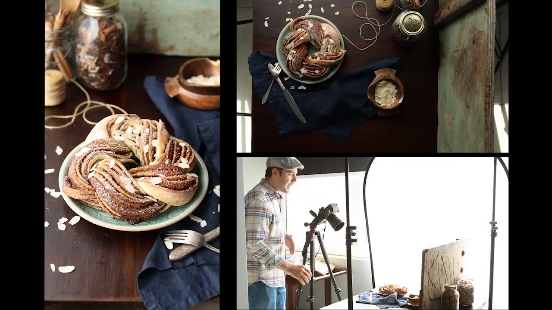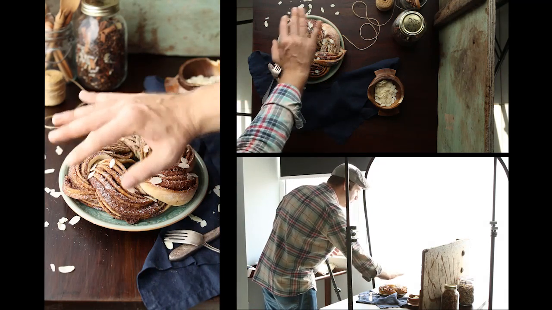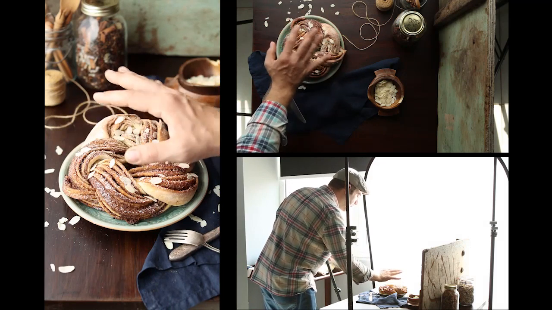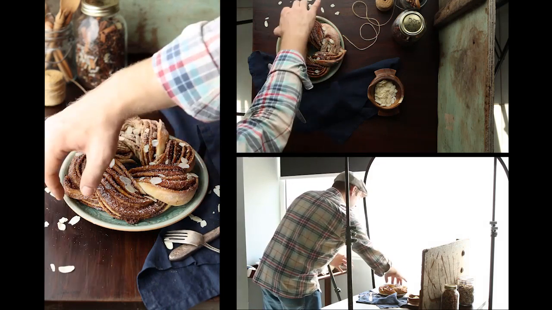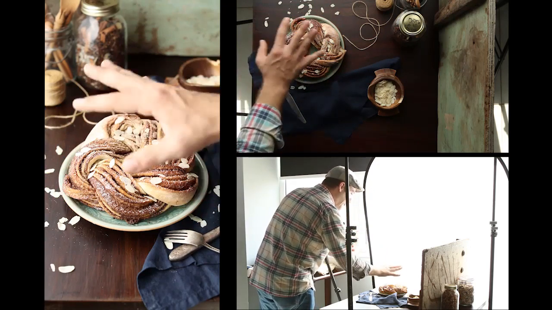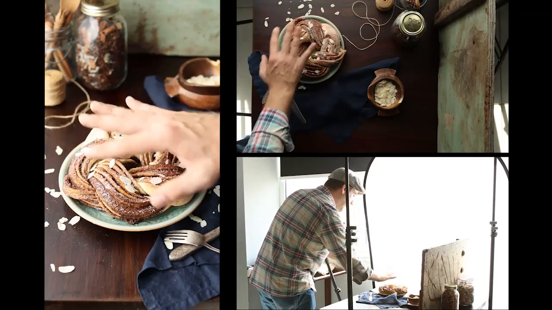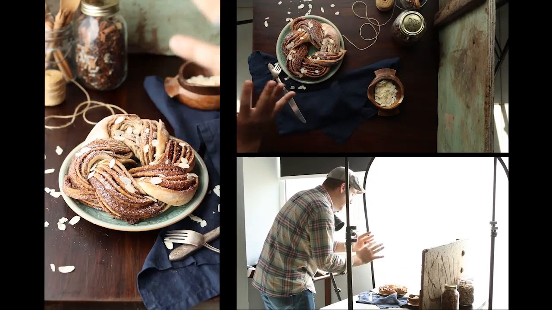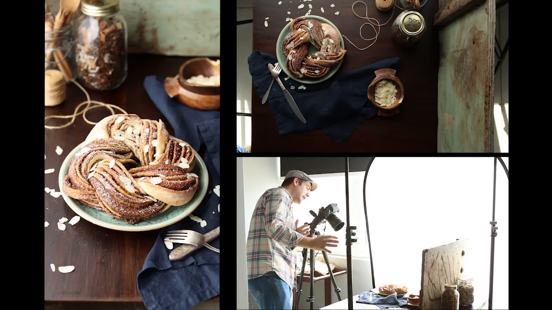Okay, the last step is that I might want to brush on some butter to make it look a little more fresh from the oven. It's been a couple hours since I cooked this, and it seems to be a little dried out, so I might want to brush over some butter to give it that fresh, straight from the oven look. So we'll see how that works.